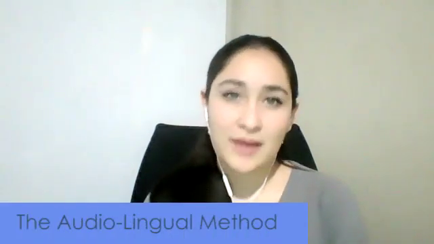Now the first method is the audiolingual method. In here, reinforcement is a key element for students to learn the language. We will find a lot of repetition, memorization, drills, and the use of audio-visual aids. Similar to the grammar translation, it tries to make the process of learning the language a habit and expects students to respond in a very automatic way.